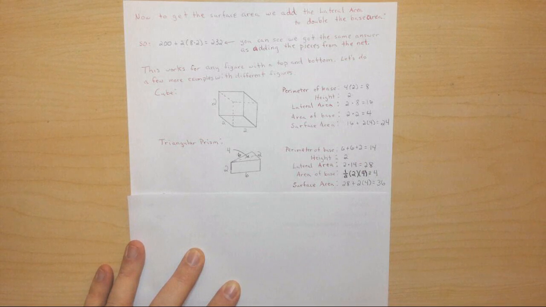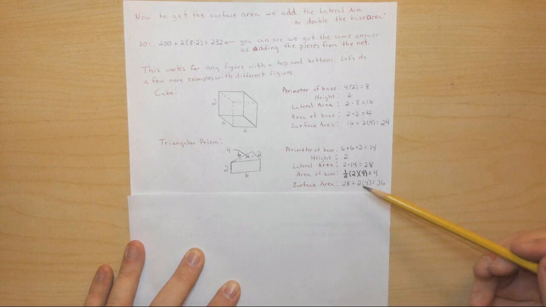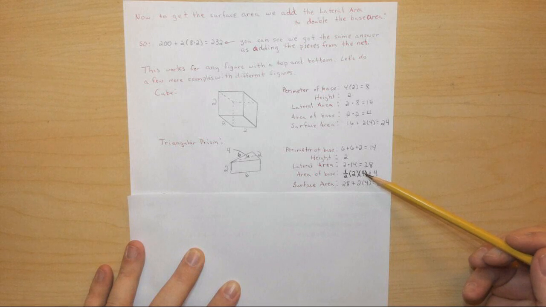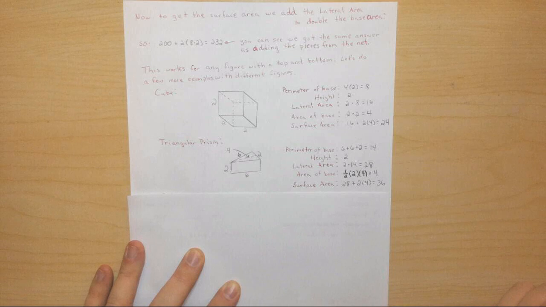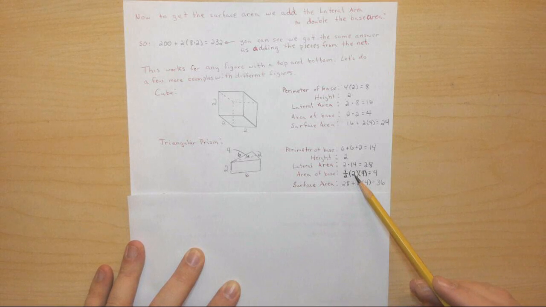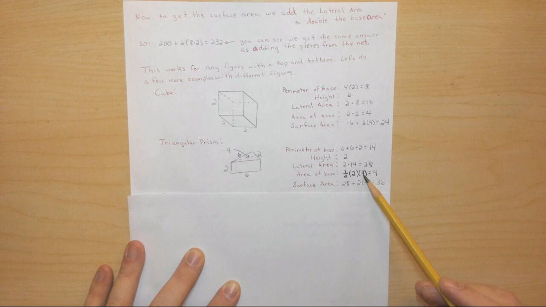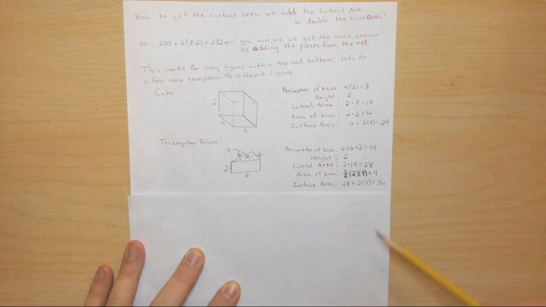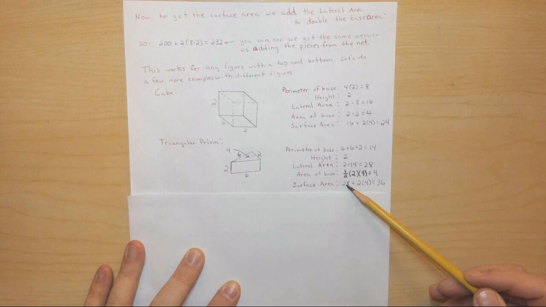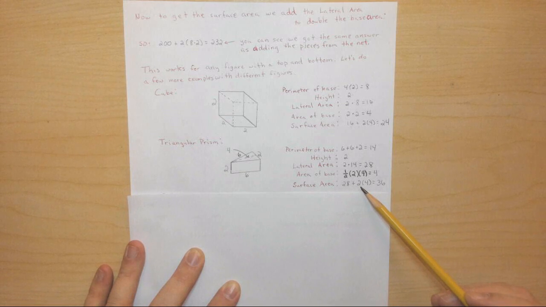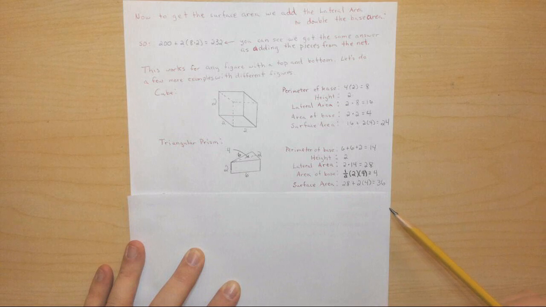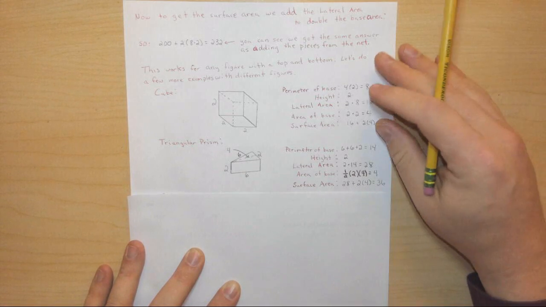Now I have to find the area of my base, or the area of the triangle, which is 1/2 of the base times the height. And by base, I mean just the bottom of the triangle, not the base of the 3-dimensional figure. So it's 1/2 times 2 times 4, which is 4. Then I find my surface area: I take the lateral area and add 2 times the area of the base, and I get 36. So that's how I find the surface area of my triangular prism.